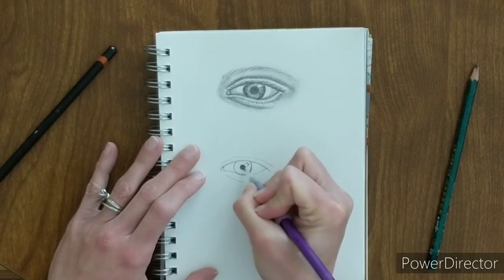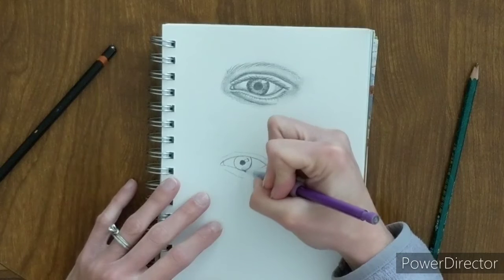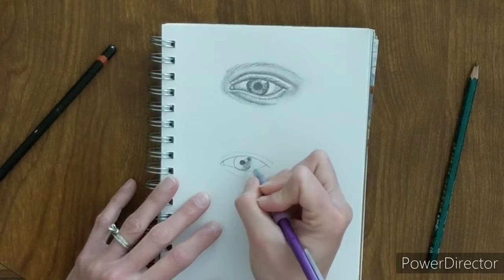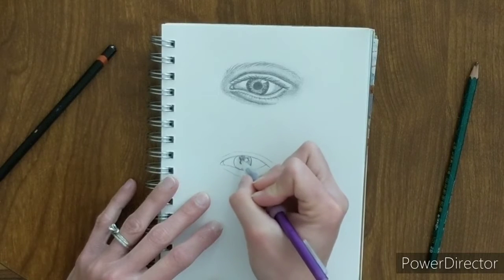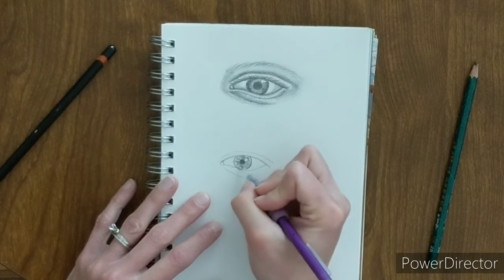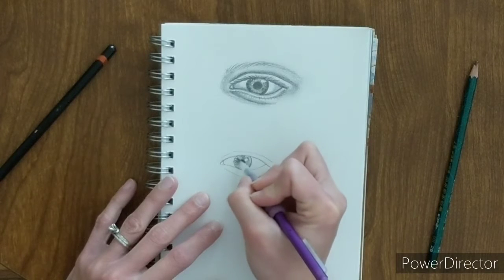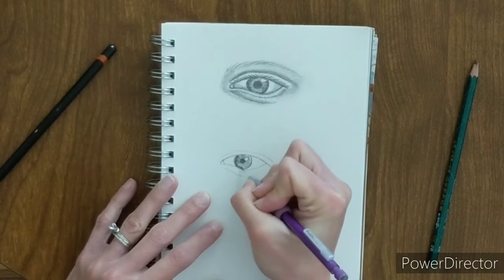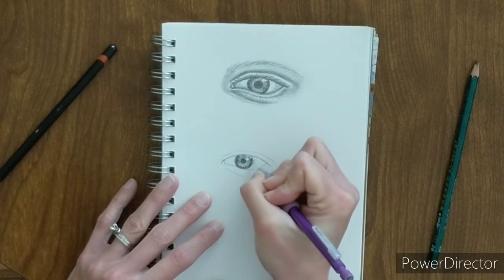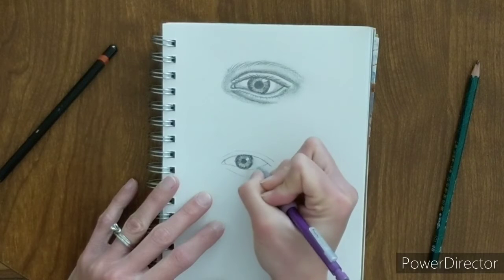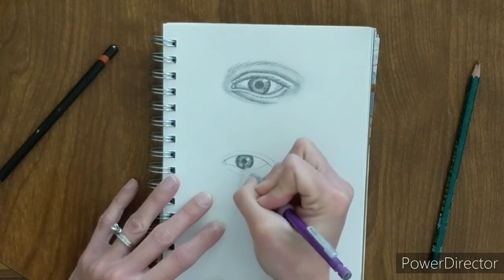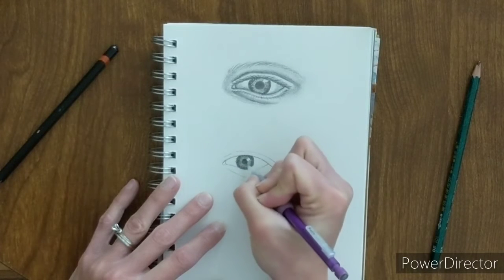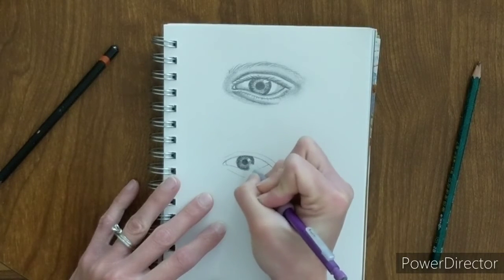So my pupil will be one of my darkest values in the eye, and I'm going to just come and put a mid-tone in the iris of the eye in the direction of the middle. So I'm doing kind of like little diagonal strokes so that they point towards the middle. And then I'm gonna come in and make a darker value near the edge. And then I'm just going to kind of try to blend the two values into one another and leave that white of the highlight. And you can always touch this up with an eraser as you go.